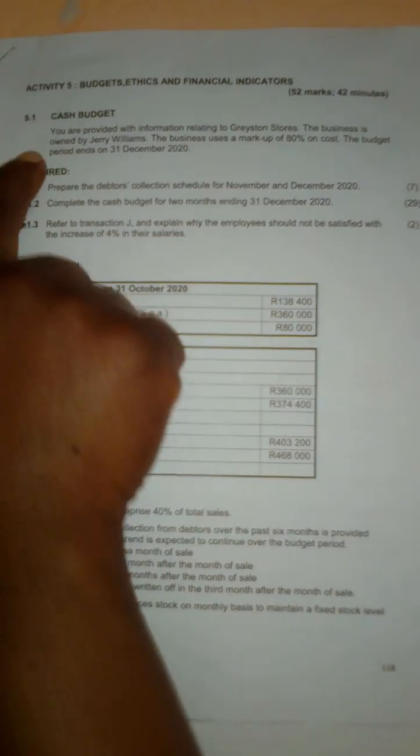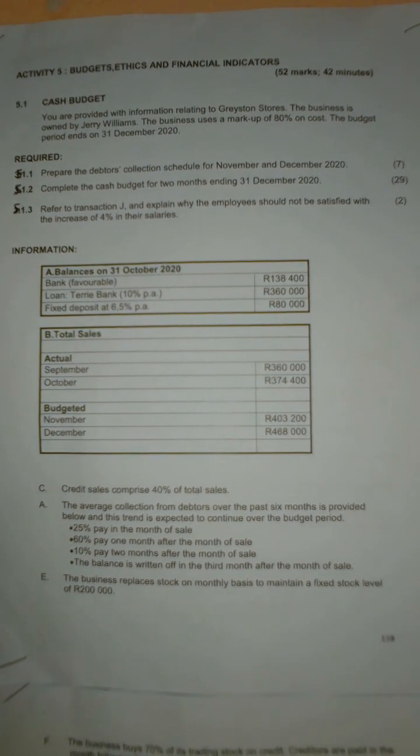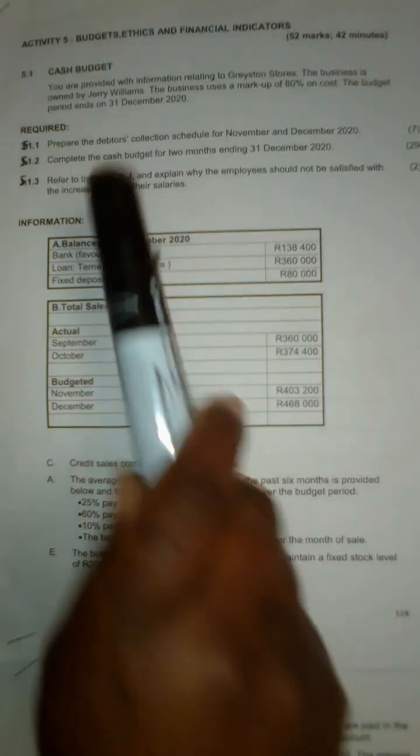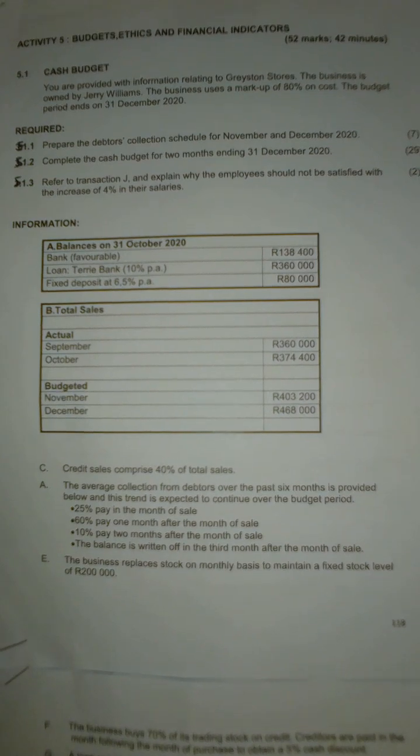Welcome grade 11. We are looking at the cash budget. You are provided with information relating to Greystone Stores. The business is owned by Jerry Williams. The business uses a markup of 80% on cost. The budget period ends on 31 December 2020.